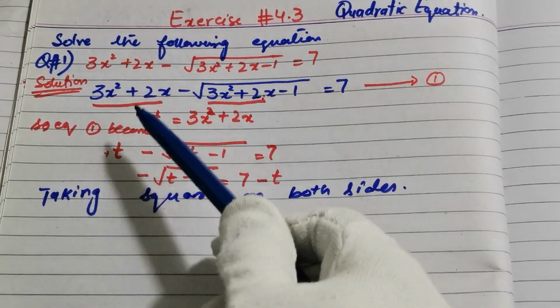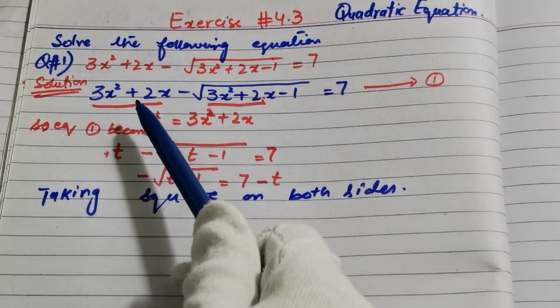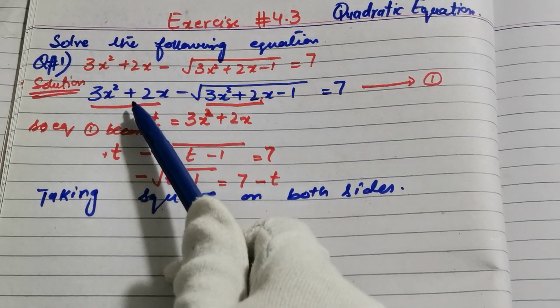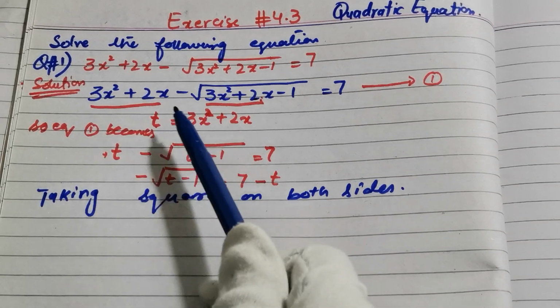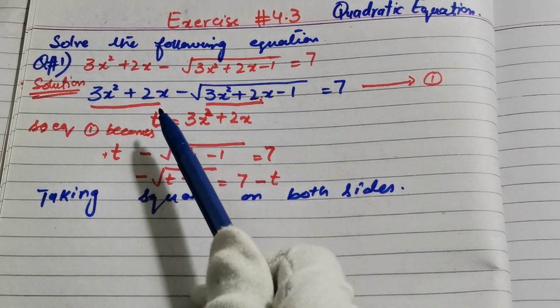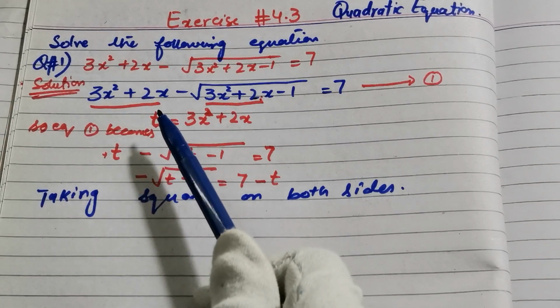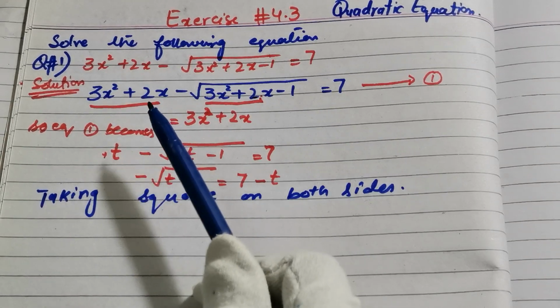Why do we suppose this t? Because this is a very difficult equation, so solving it and getting the answer will be very time consuming.